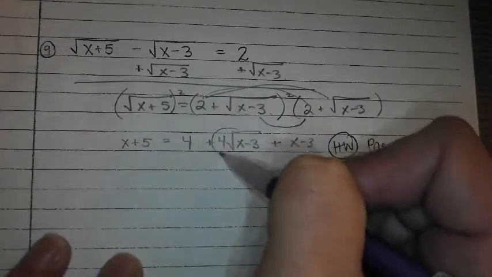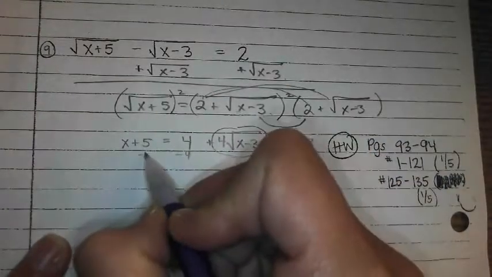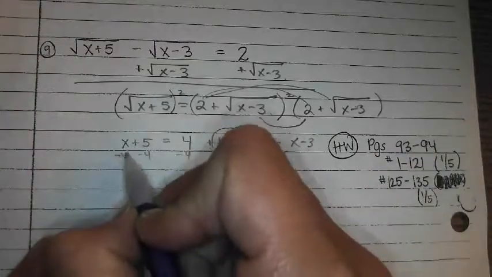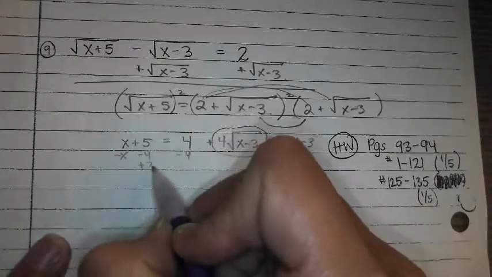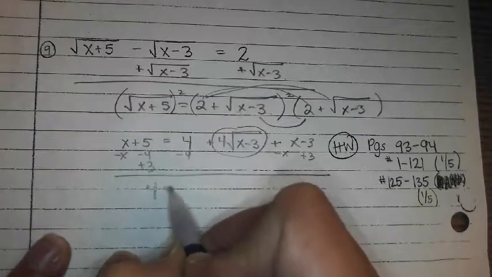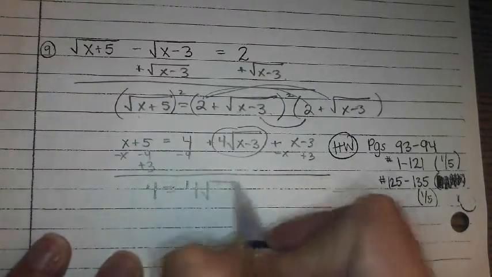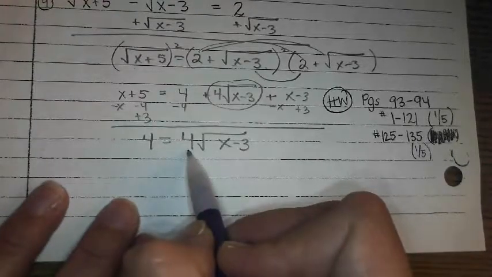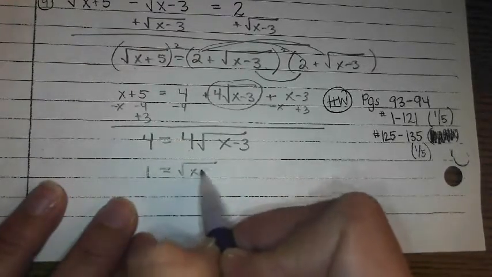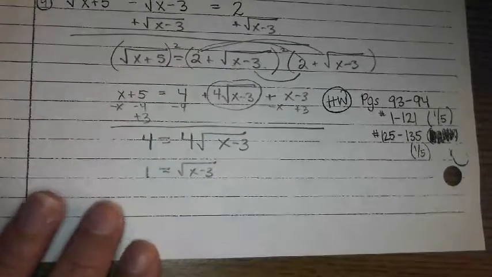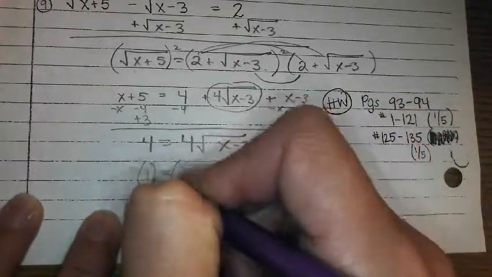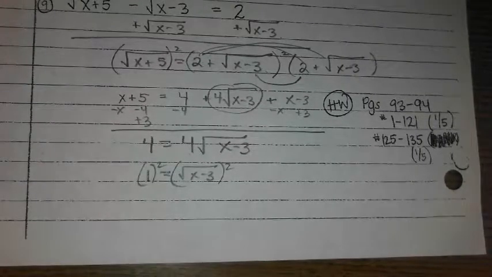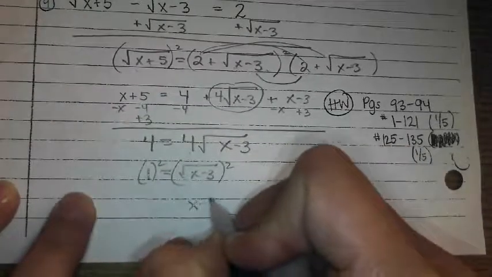So I'm going to get this all by itself again. I'm going to subtract over my 4. I'm going to subtract over my x. And I'm going to add over my 3, which is going to give us 4 equals 4 root x minus 3. Now I can divide by 4. I'll get 1 equals root x minus 3. And I'll square from there. Okay, I'll square both sides again. I'm just going to finish this for the sake of the video.